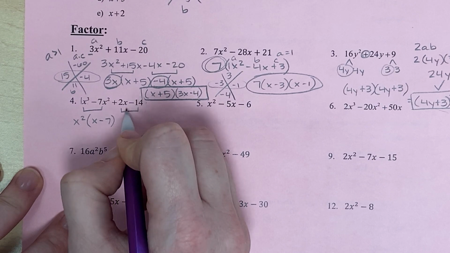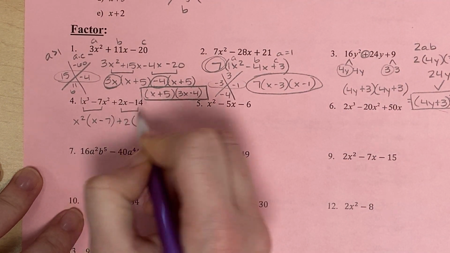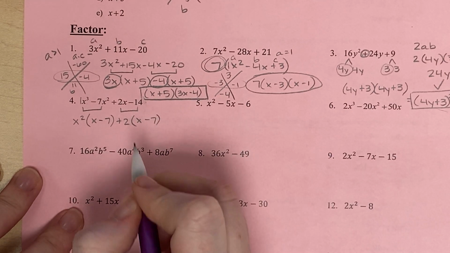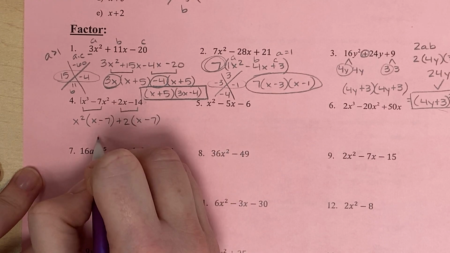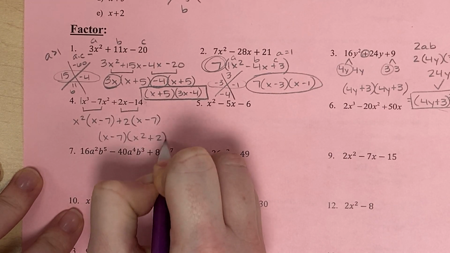The GCF of the second pair, the biggest number that goes into 2 and 14 is 2. 2x divided by 2 is x. Negative 14 divided by 2 is negative 7. I know I did it correctly because this matches that. So x minus 7 and x squared plus 2.